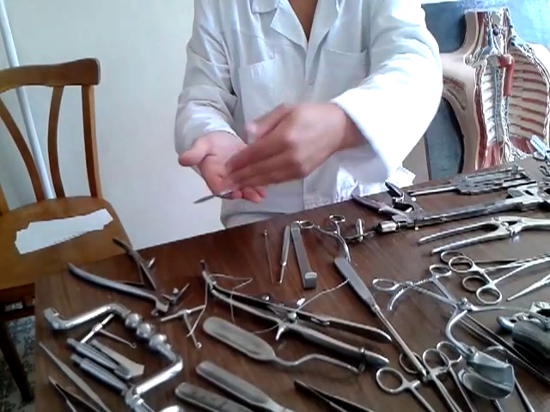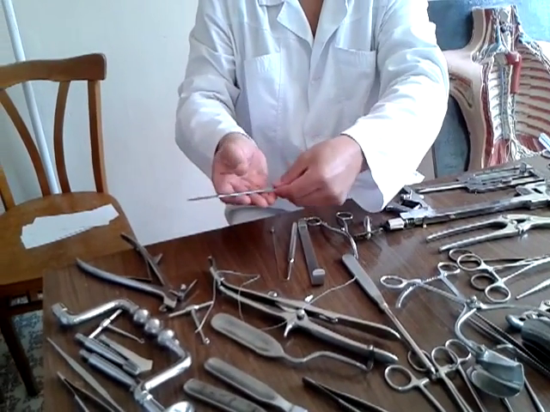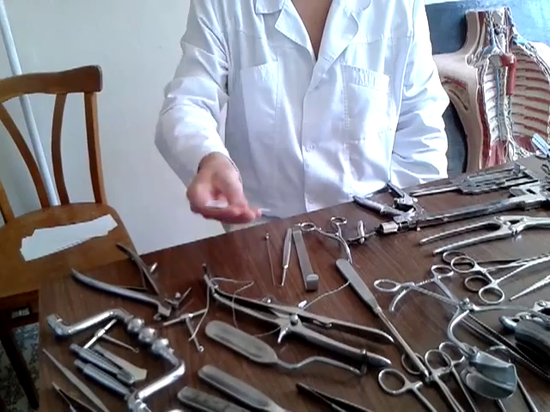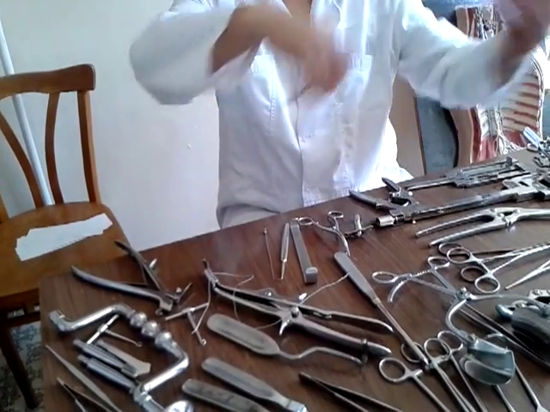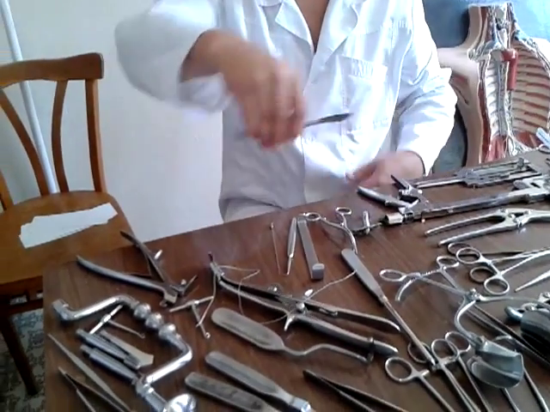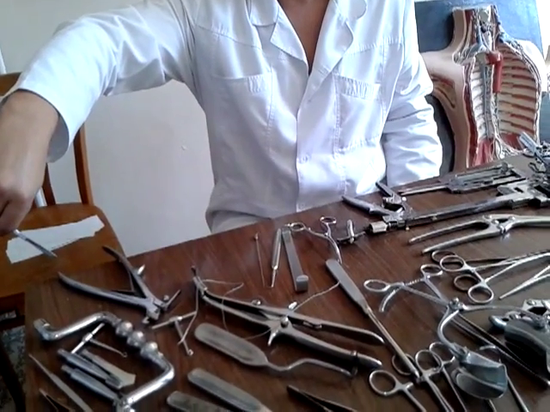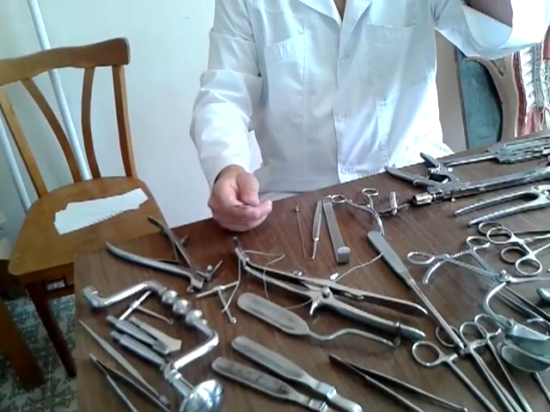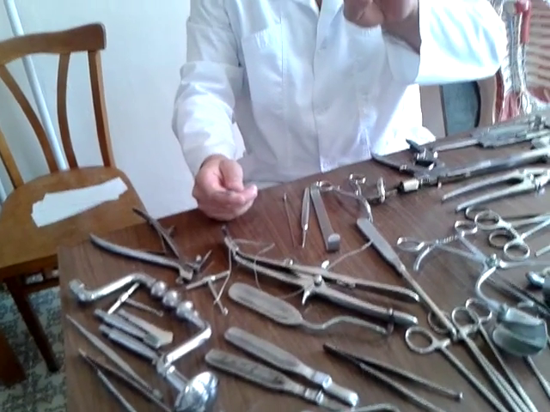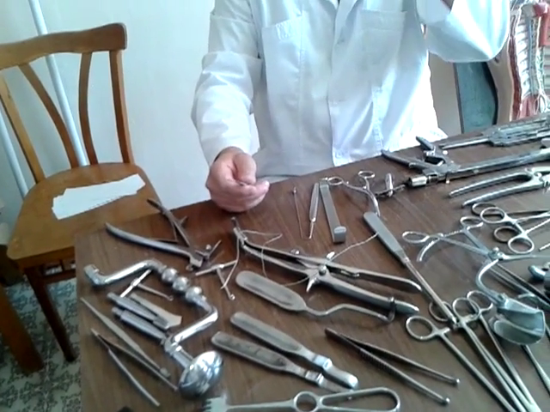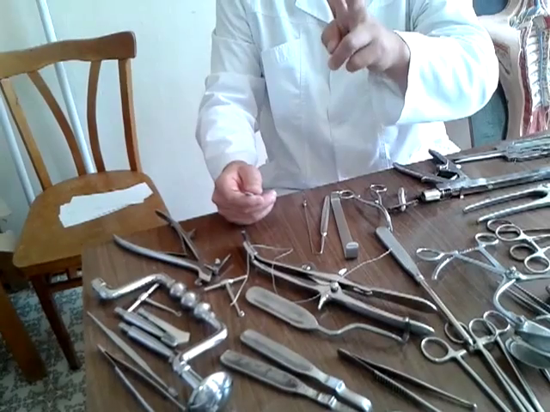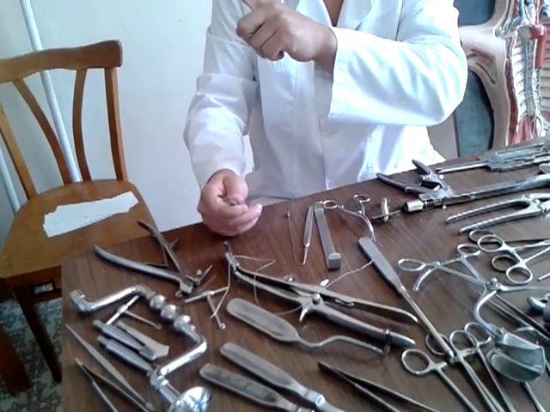Next is the violin bow position, with the thumb opposite, like holding a violin bow, for superficial but very long cutting of the tissue. These three positions are the main positions for the scalpel. And there are two additional, extra positions. One is the amputation knife position.